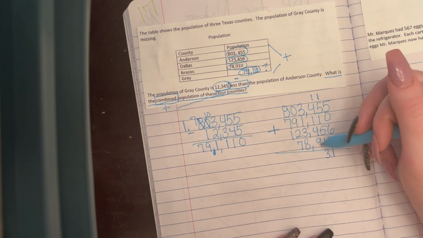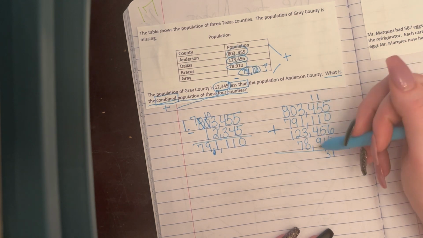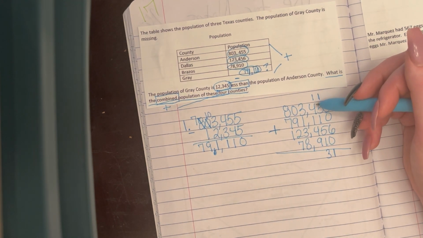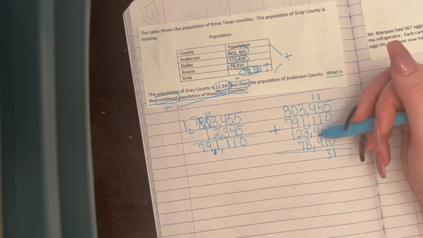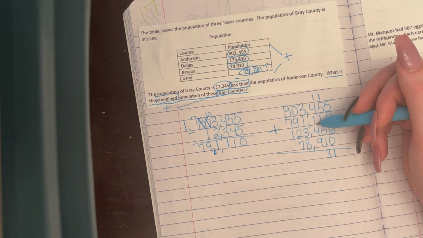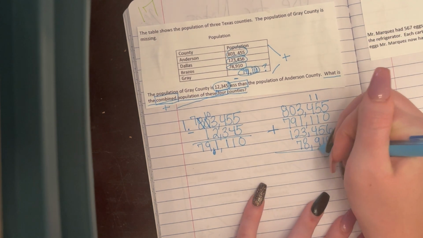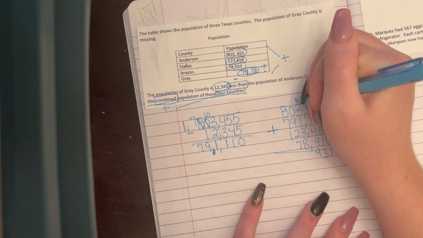Okay, we're going to break this one up. So we see a 9 and a 1. We know those are friendly numbers. 9 plus 1 is 10. Plus 4, 14. Plus 1, 15. Plus 4, 19. That makes it easier.